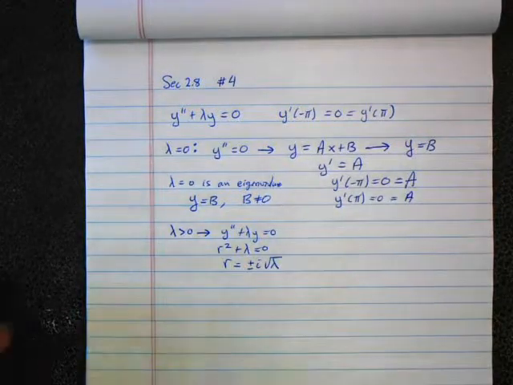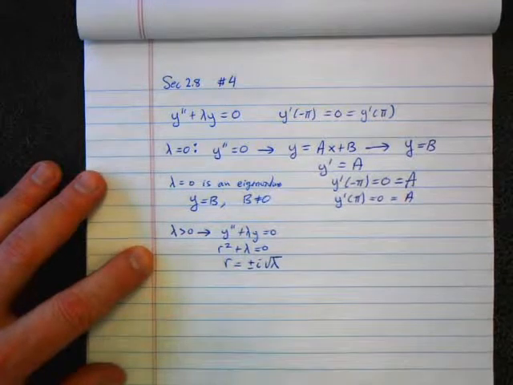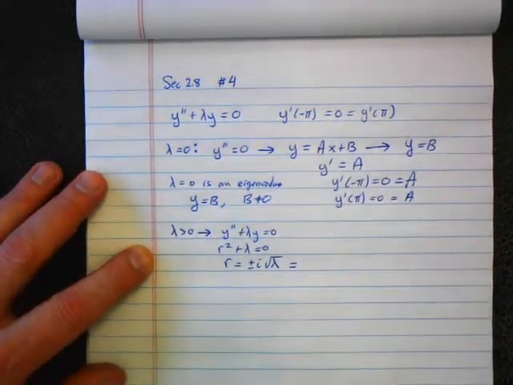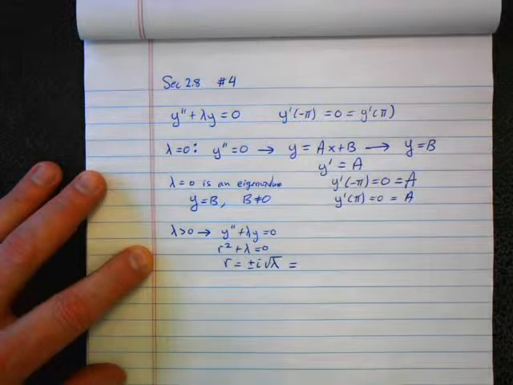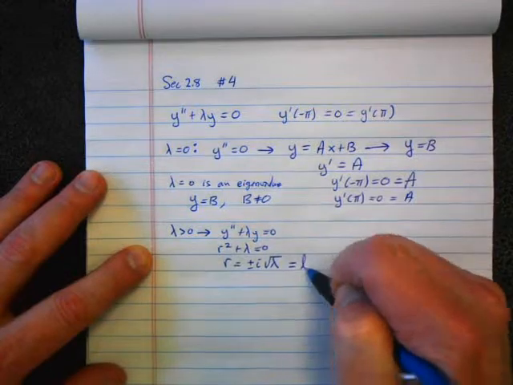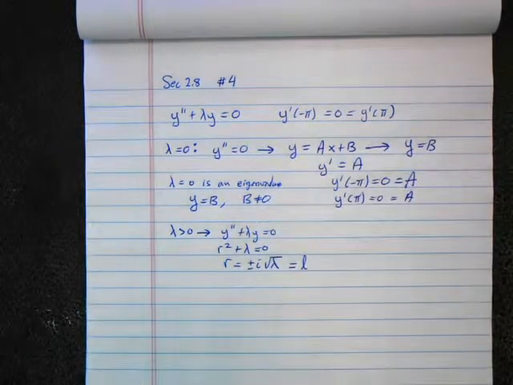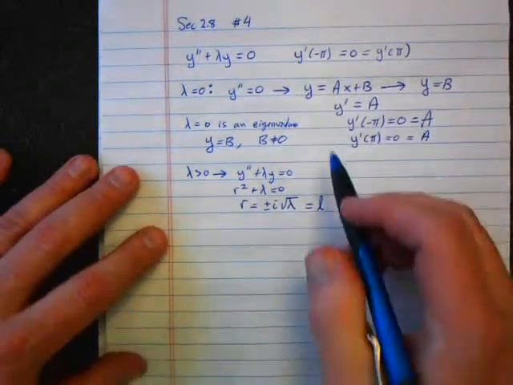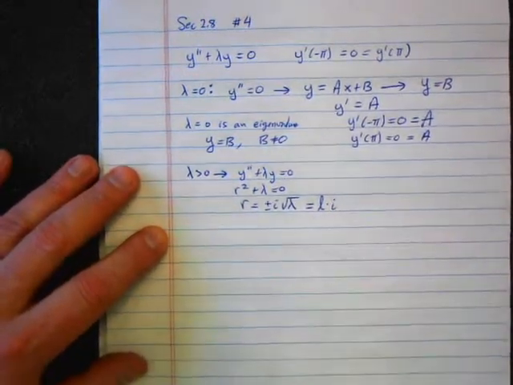And just because I want to be a little bit lazy, I'm going to have to write the square root of lambda a lot. I don't want to write that symbol. It's kind of a pain in the neck to write. Give me a different letter. L. L for square root of lambda. All right. So, well, it would be L times i, correct?